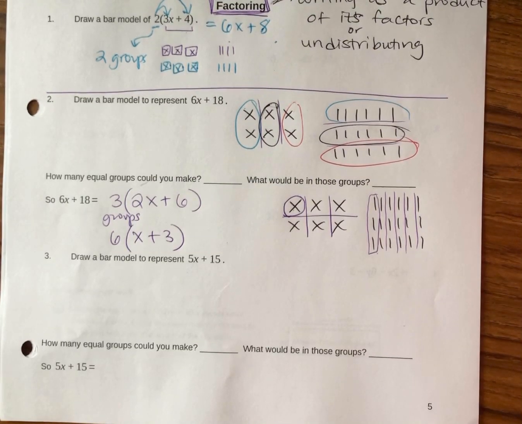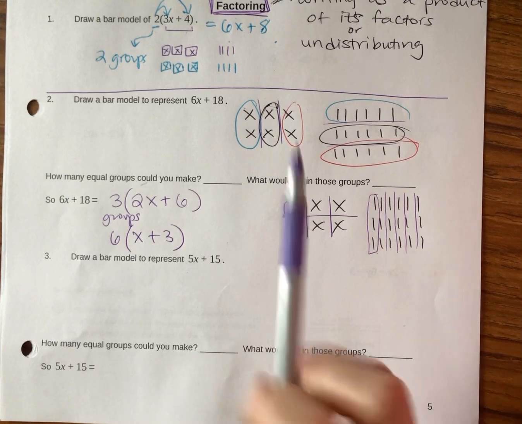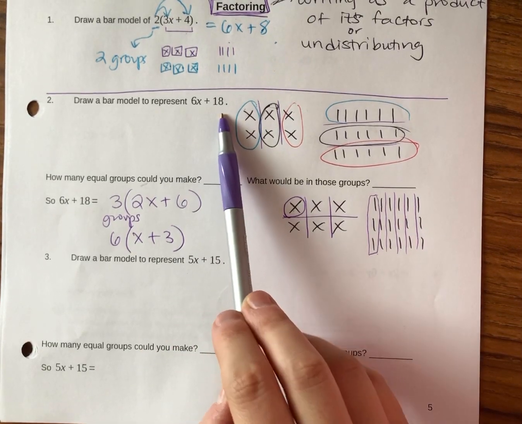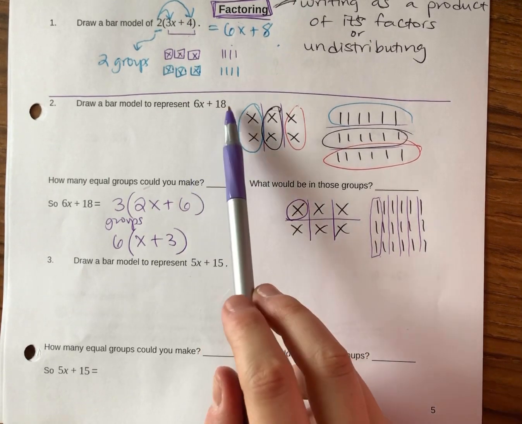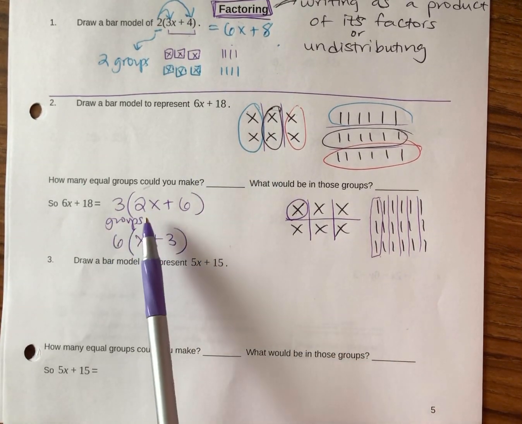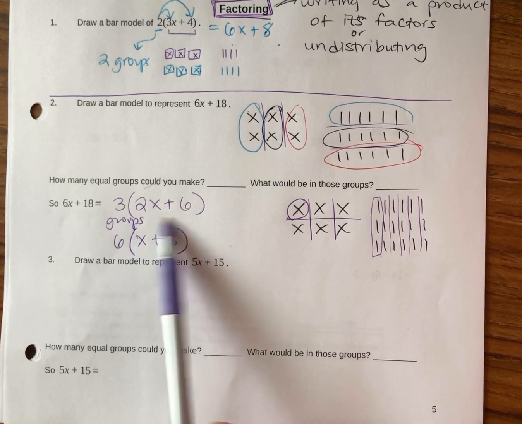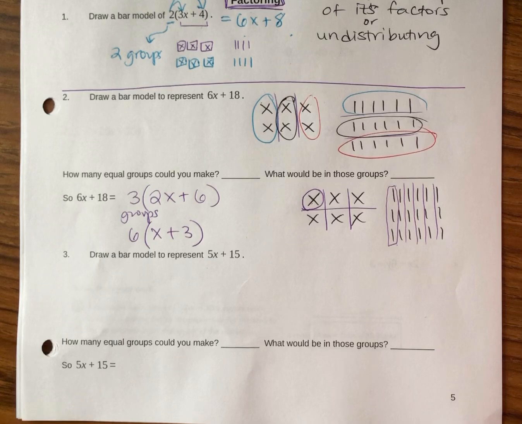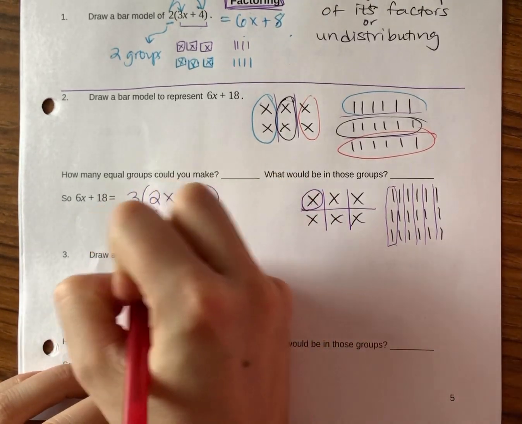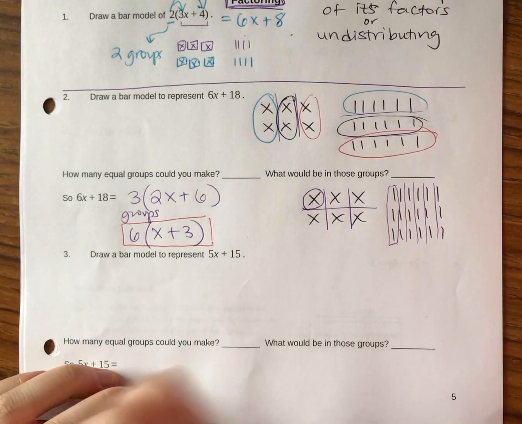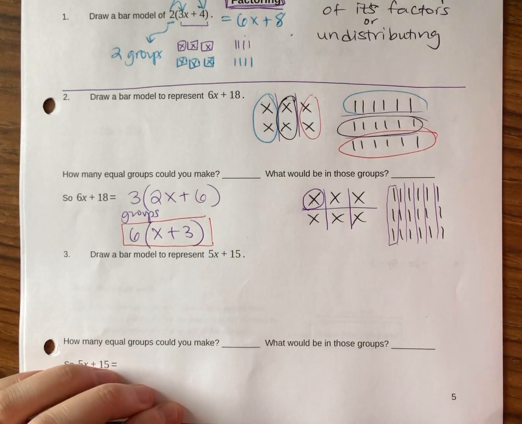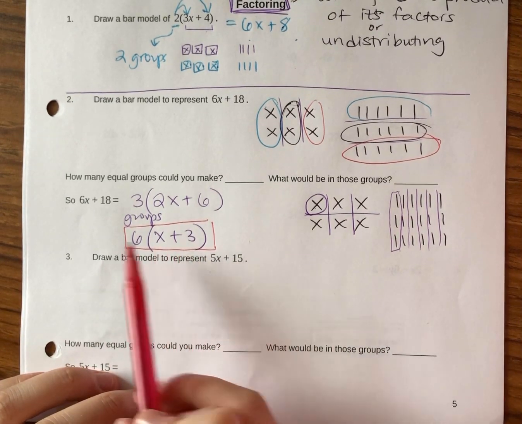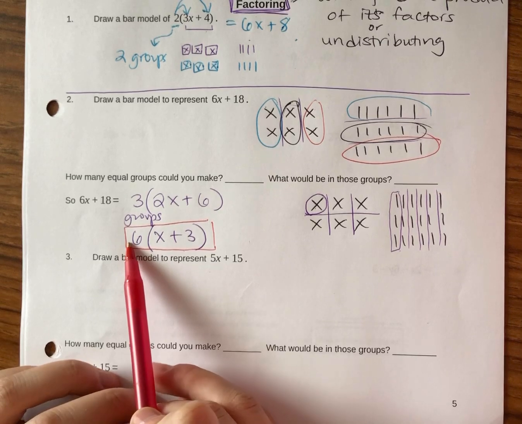This is an example of factoring. When you take a product, or you take an amount, an expression, and you write it as a number of groups times what is inside of those groups. Both of these are examples of factoring. So how do we know which one we're going to go for? We're always going to go for the most number of groups possible. So this is what we would call completely factored, because you've made the most number of groups possible, which was 6.